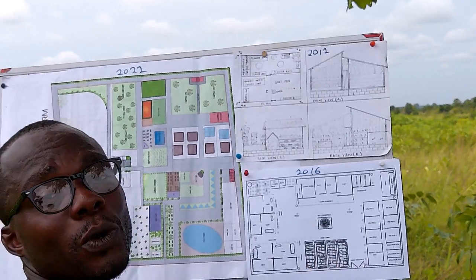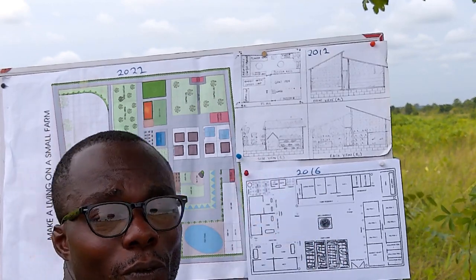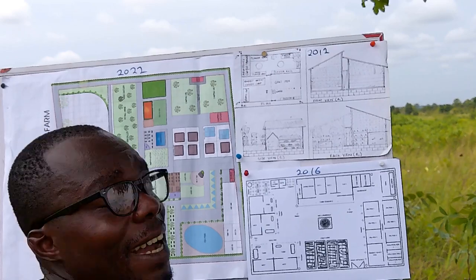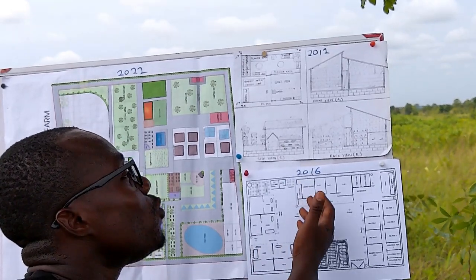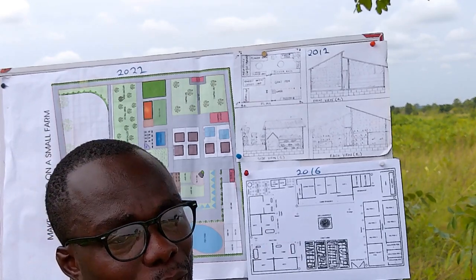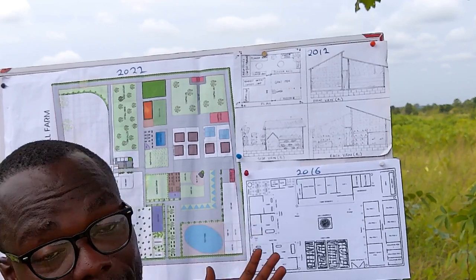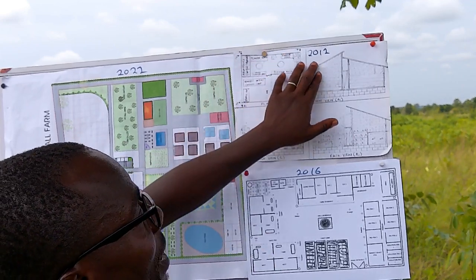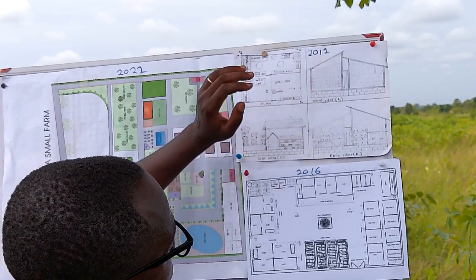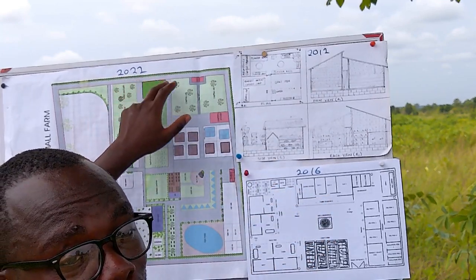And with this as well, you'll be able to plan and lay out your farm on your own. As a bonus, I have these two plans here I want to share with you, and you can incorporate them if they meet your space requirement or your need. Like I said, if you watch here, I did this plan in the year 2012, I did this in 2016, and I have this in 2022.